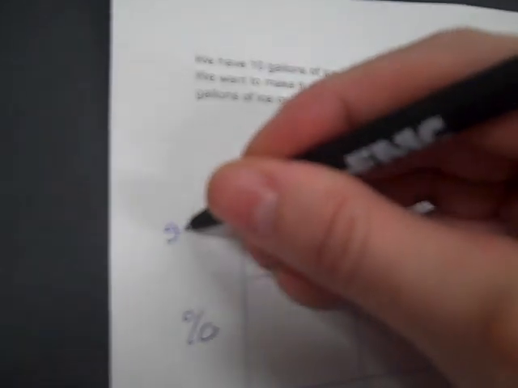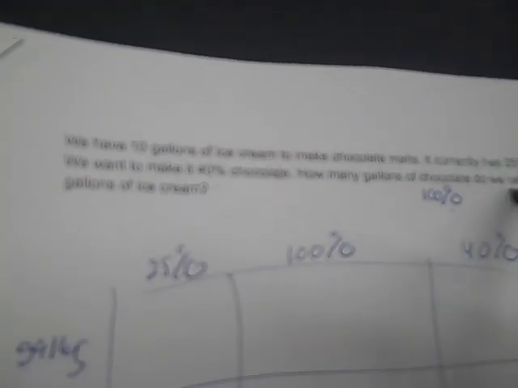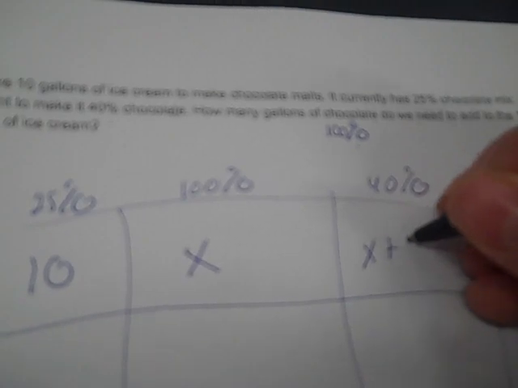Okay, and then again you got percent, and then you got gallons. Now my gallons amount I have is 10, and that is for the first thing. It says that's the amount it currently has. The 10 gallons goes into 25%, the original percent. You don't know this, and then you write the expression x plus 10 here. And now the top row has been filled out.